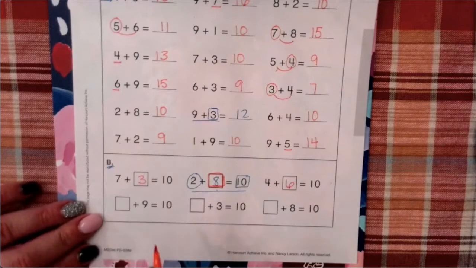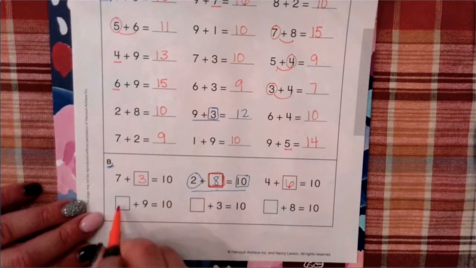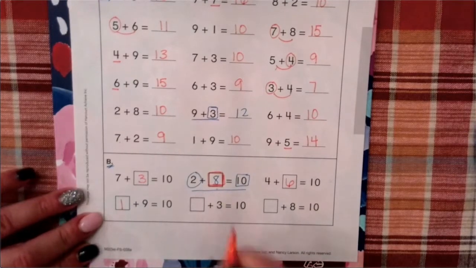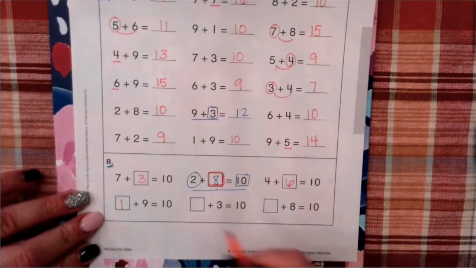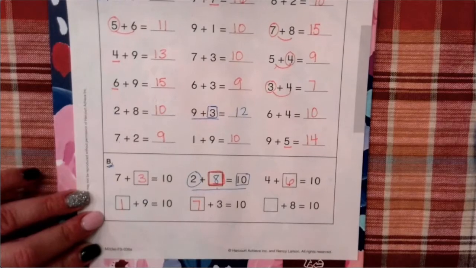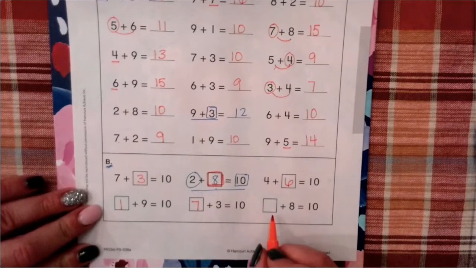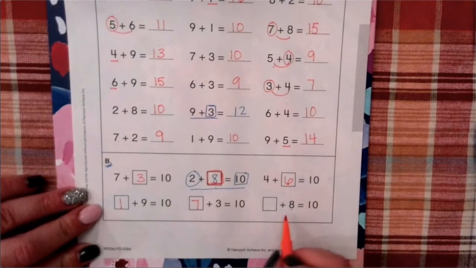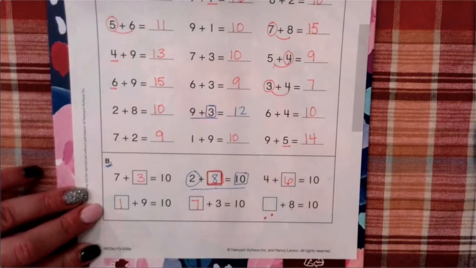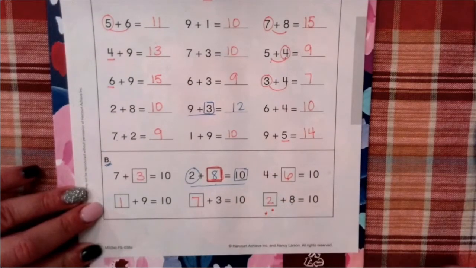Let's go to this last row. What plus 9 is 10? Well, 9 and 10 are right next to each other, so there's only room for one more spot, isn't there? Something plus 3 is 10. 7. And what plus 8 is 10? 8, 9, 10. Only 2.